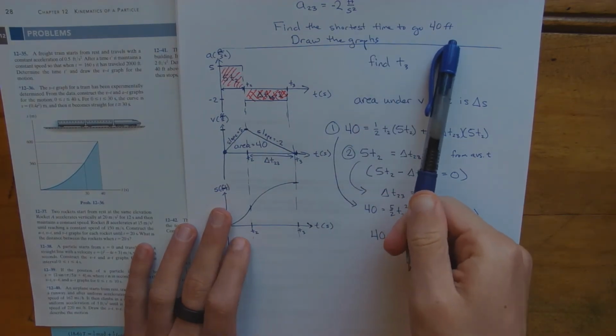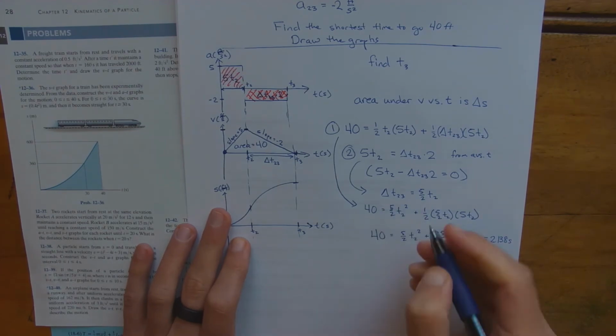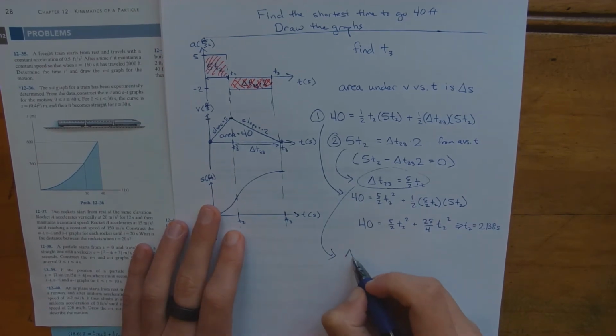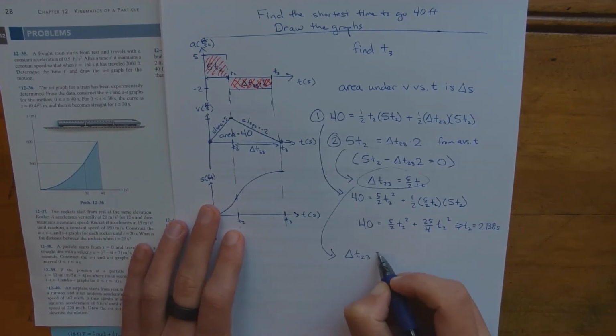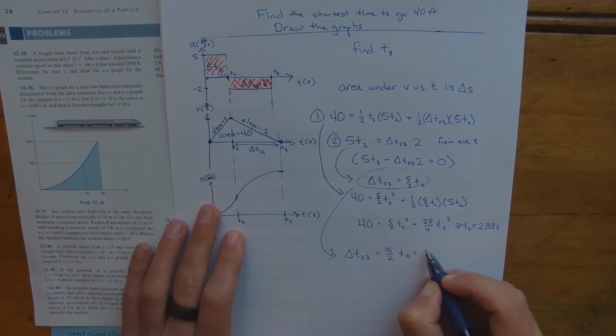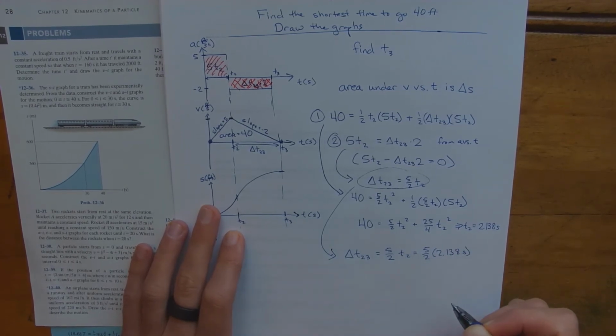go 40 feet. So then we have to go back to our equation here. So we have delta t23 is equal to 5/2 times t2. So that's 5/2 times 2.138 seconds.